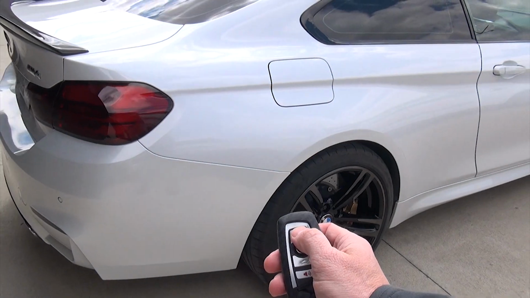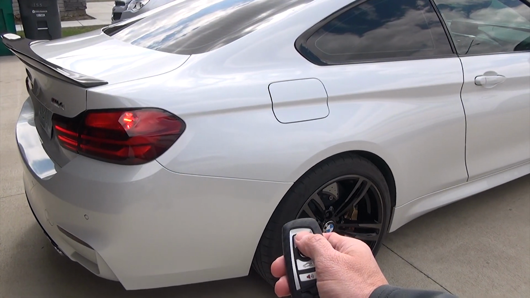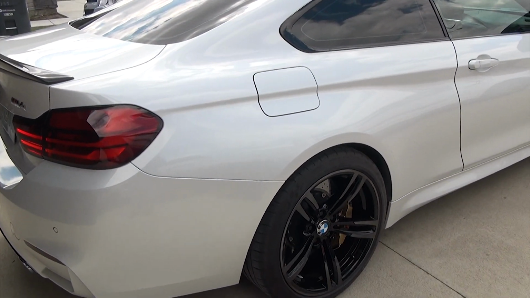You can also change the tone, which I never played around with. I just made it quieter for now. Might be a little too quiet, but at least it's not obnoxious and it doesn't look like I'm showing off when I lock or unlock the vehicle. The next one, so decouple the ambient lighting.